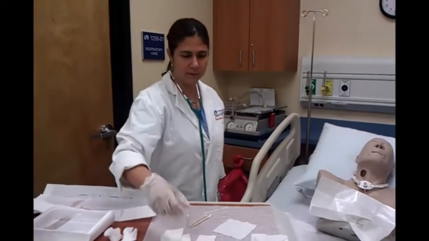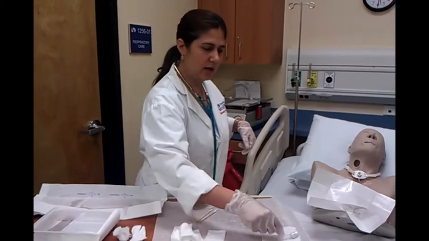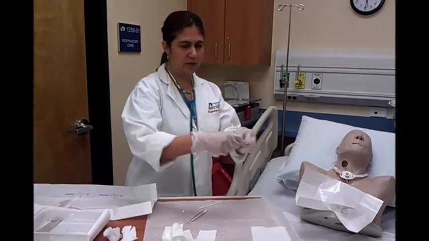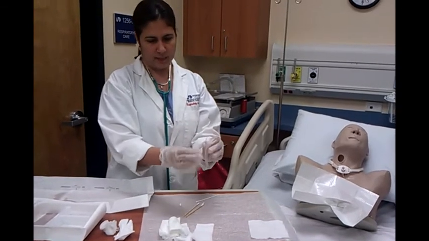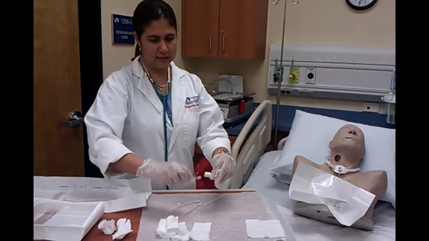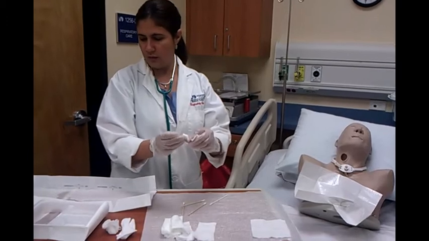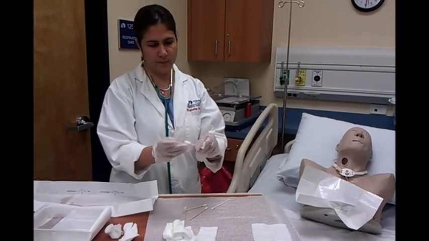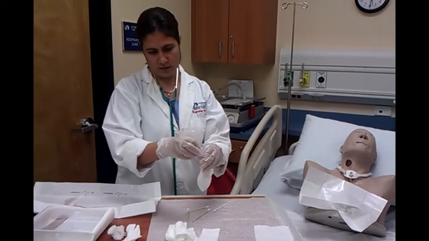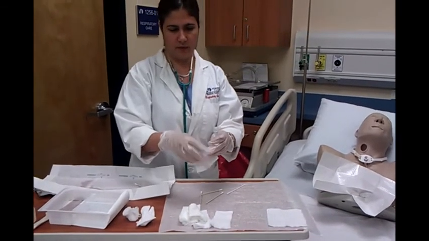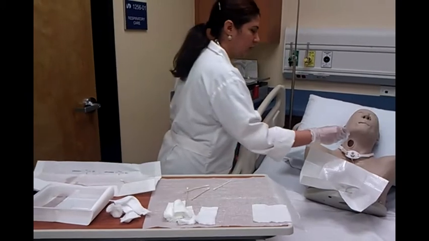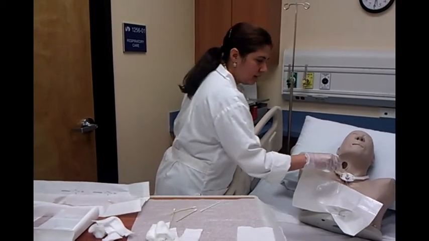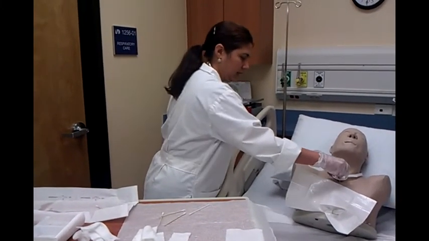After you dry the skin, you get the inner cannula and try to dry outside and inside with the little brush. And put it back. You have to put it back, turn it, and clip it.